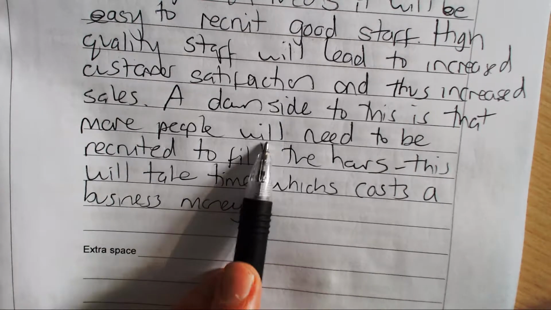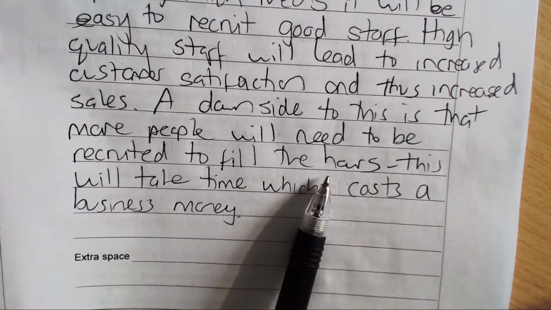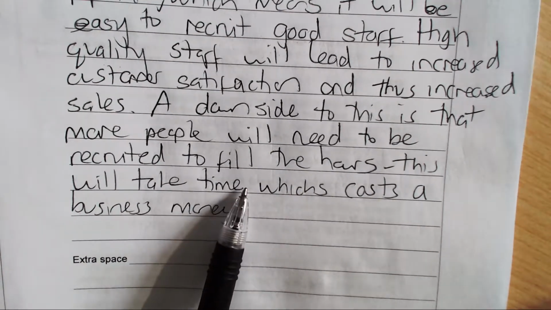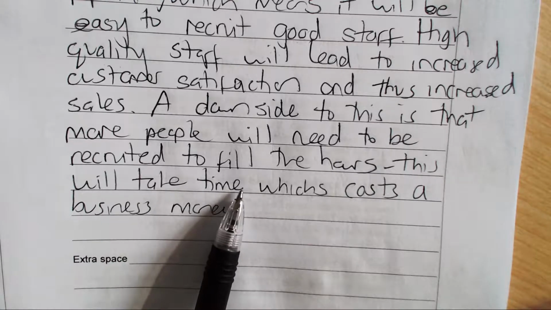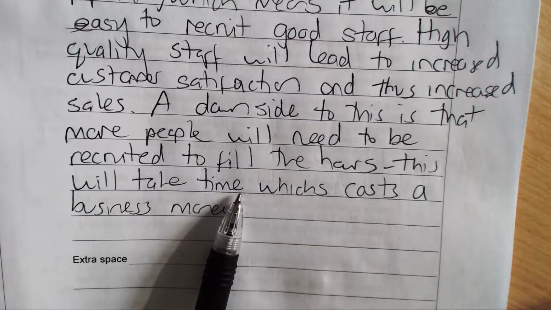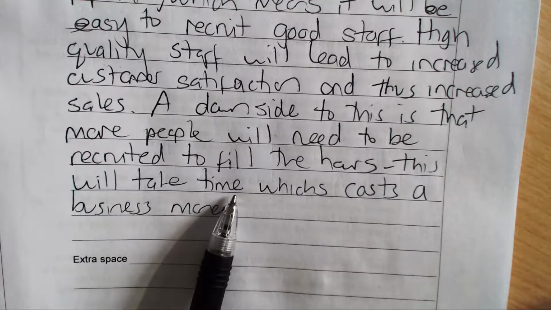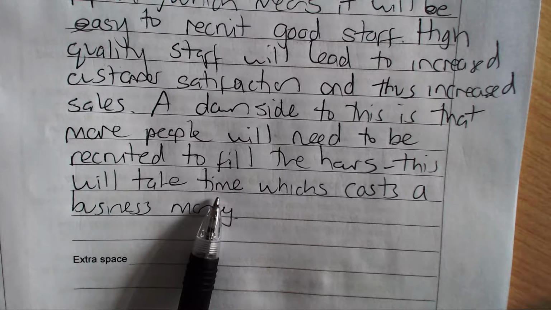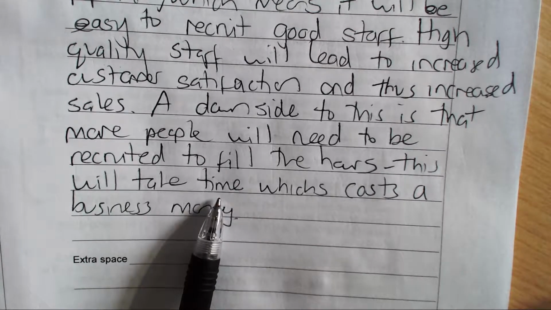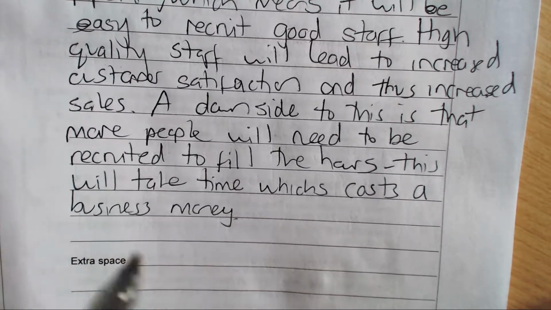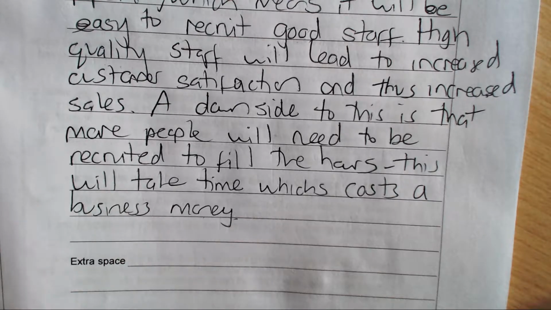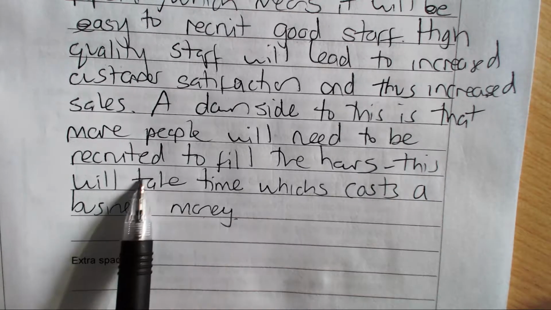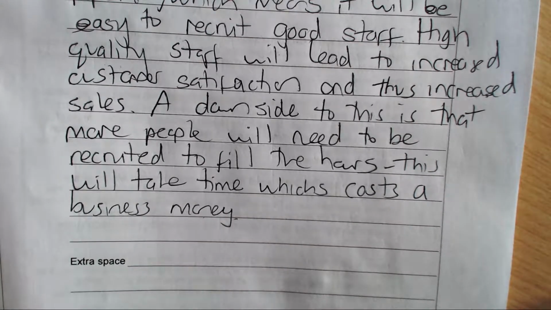I think we can assume that the examiner understands why recruiting more people will take more time. It's obviously for the reason that you've got to do more interviews, more training, that type of thing. But I think we can assume that they're going to be aware of that. So I don't think you need to waste the time saying this will take time because they have to do more interviews and they'll have to do more training. Just assume that they know that. So just say this will take time, which costs the business money.